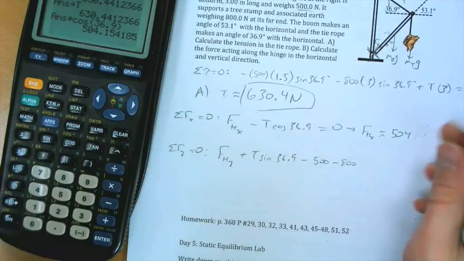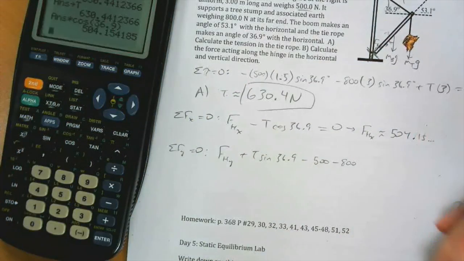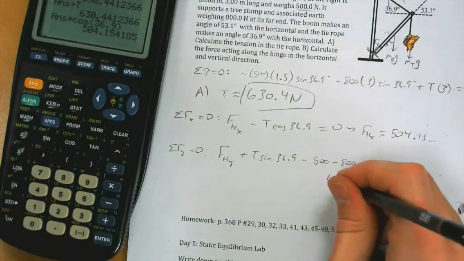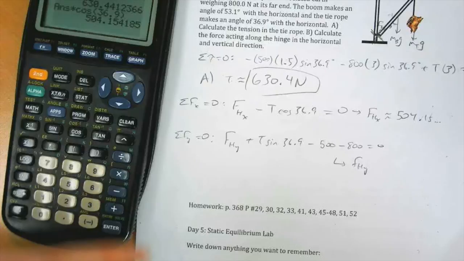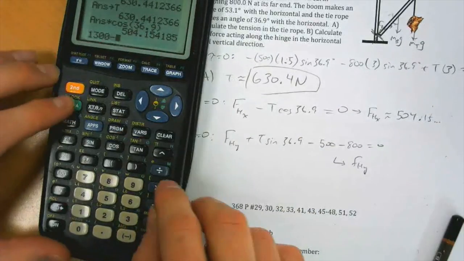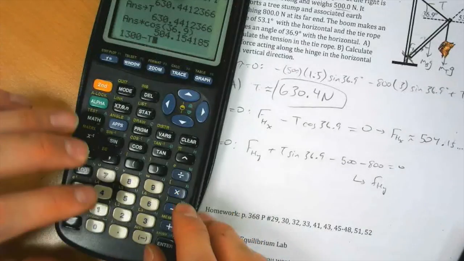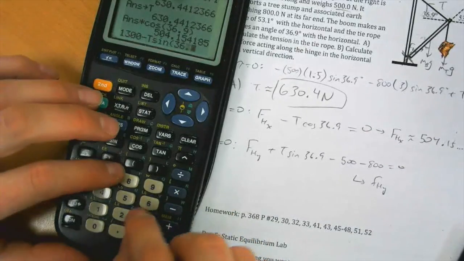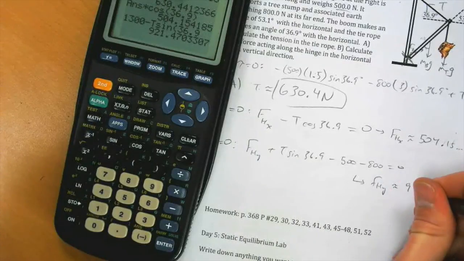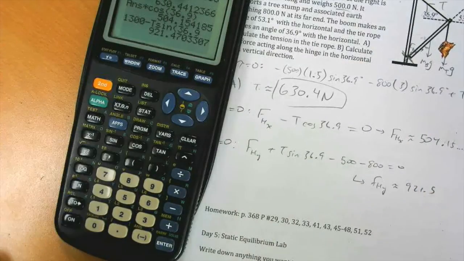The net force in y equals 0, so then we calculate that 500 plus 800 is 1300 minus T sine 36.9. We get that the y component of the force from the hinge is about 921.5.